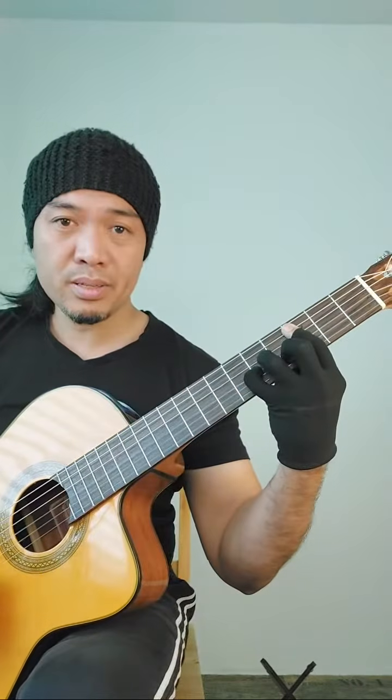So what you can do is put the fifth here on the second string like this. And then you have a C minor, which sounds like a really, really nice voicing in a way. That's a C minor also.